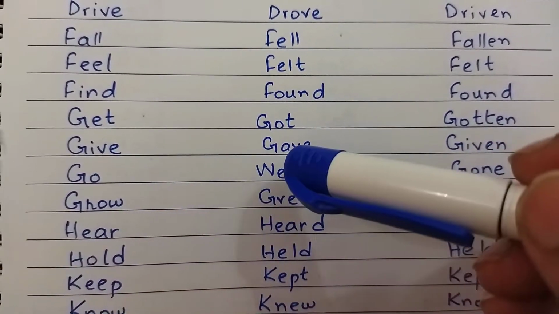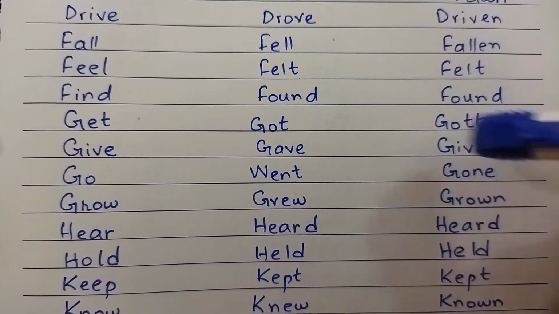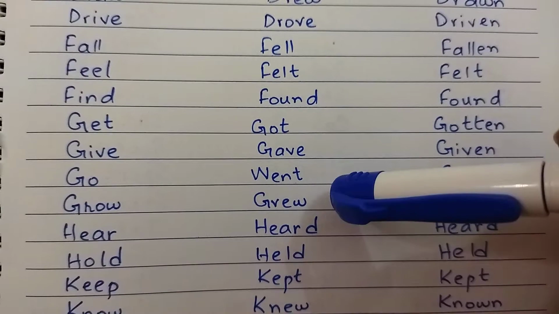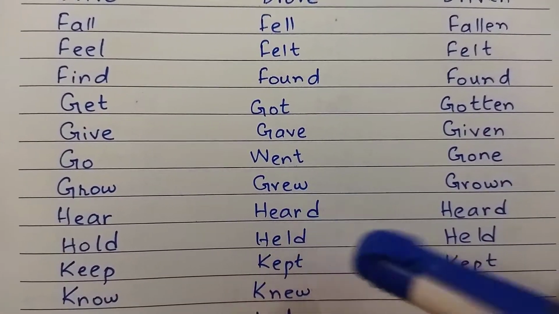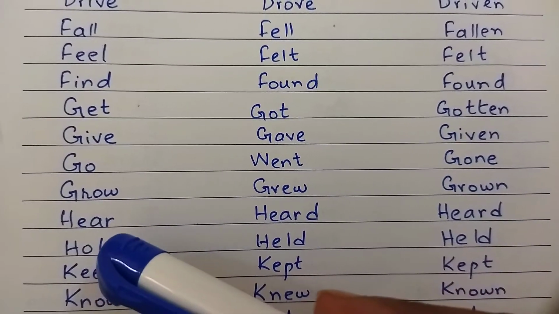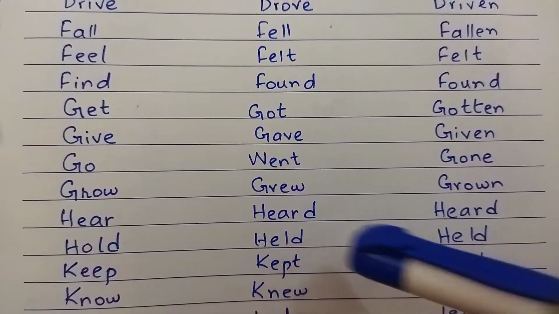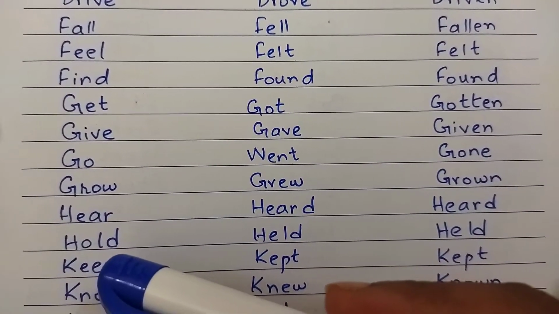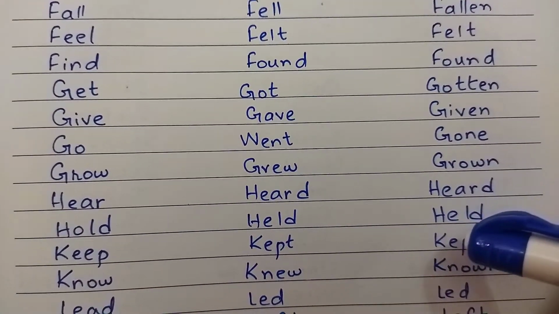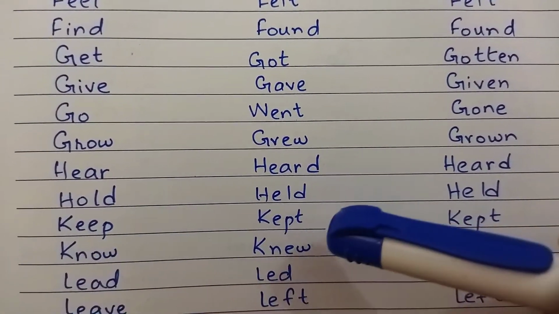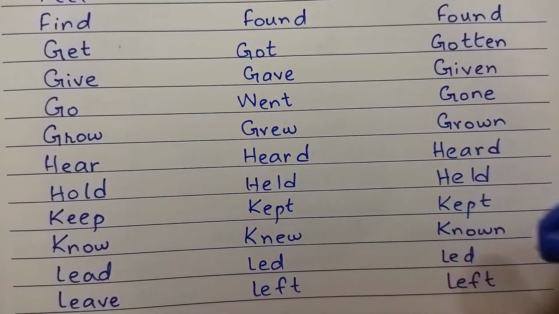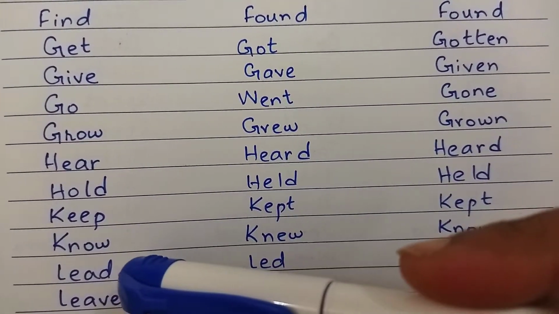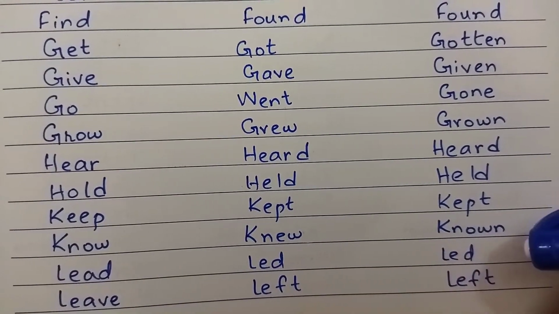Give, gave, given. Go, went, gone. Grow, grew, grown. Hear, heard, heard. Hold, held, held. Keep, kept, kept. Know, knew, known. Lead, led, led.